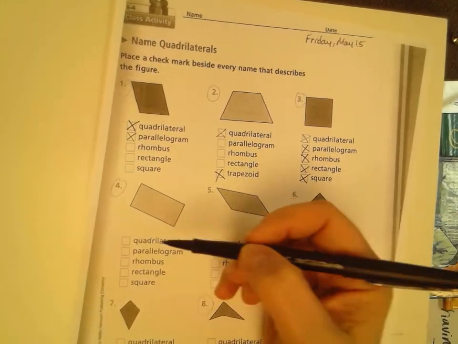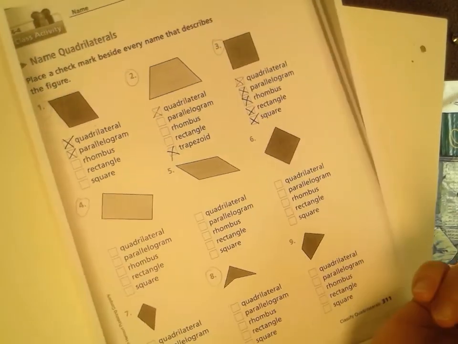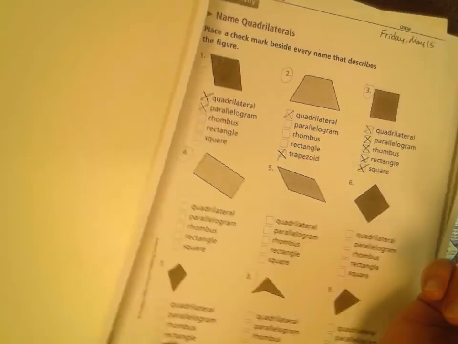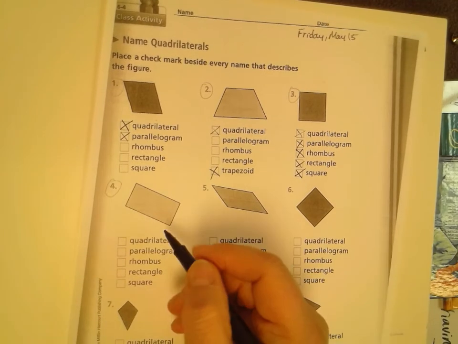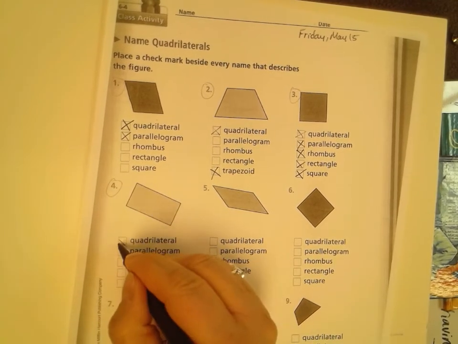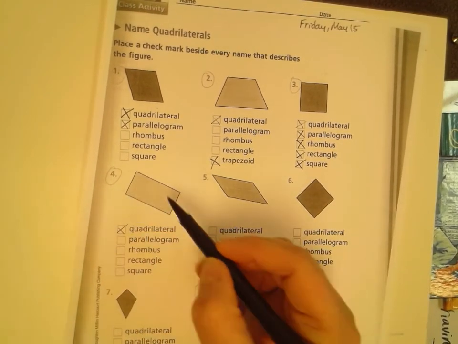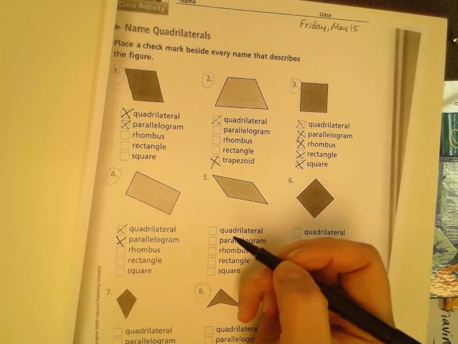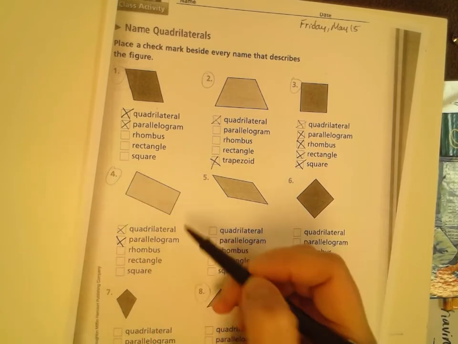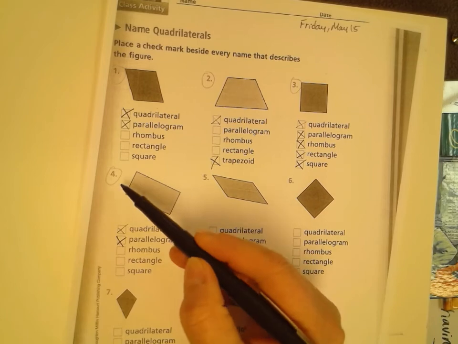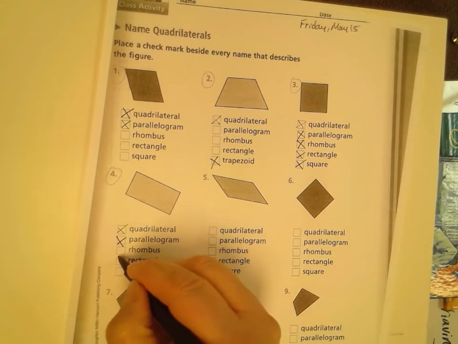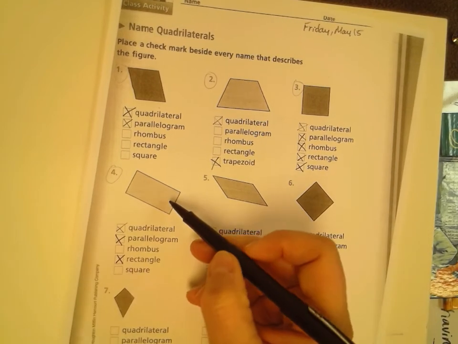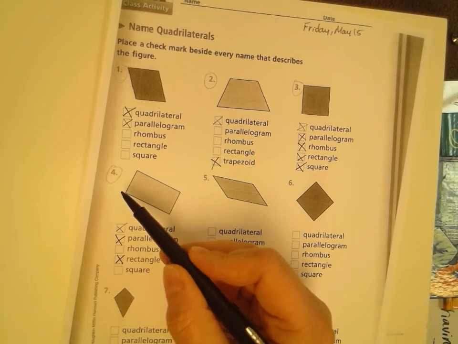All right, let's look at this one. So now, does it matter if it's this way or even this way? No, you've got to look at the sides. Doesn't matter if it's tipped or not. Quadrilateral, 4-sided. Yep. Is it a parallelogram? Opposite sides. Yep. Is it a rhombus? Are all 4 sides equal? No. Is it a rectangle? Well, let's see. All the opposite sides are parallel, right angles. Yep. Is it a square? Does it have 4 equal sides? No, so it's not a square.